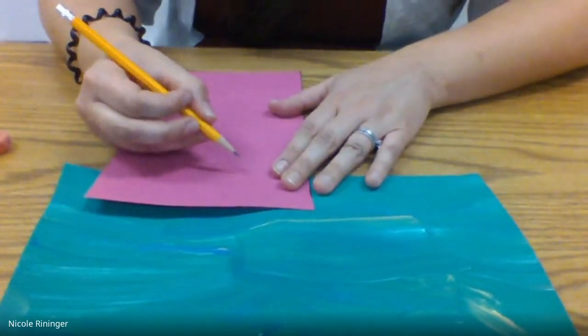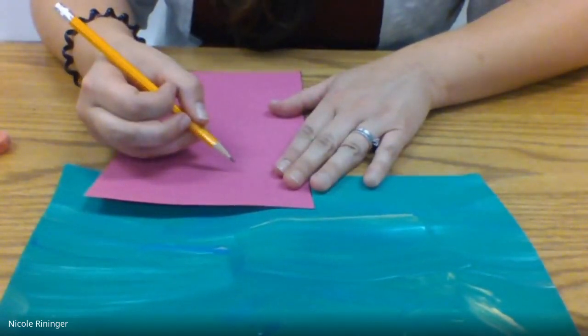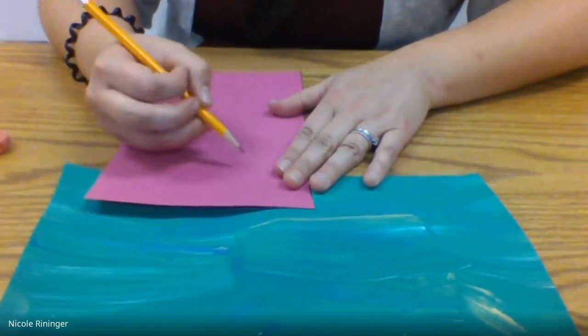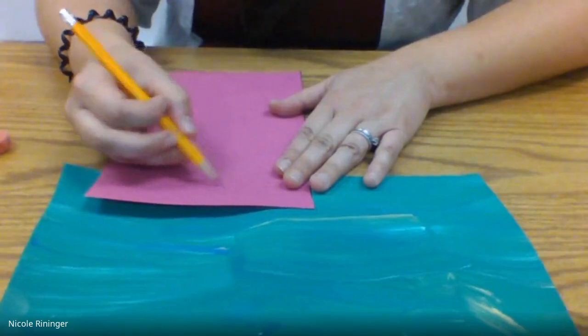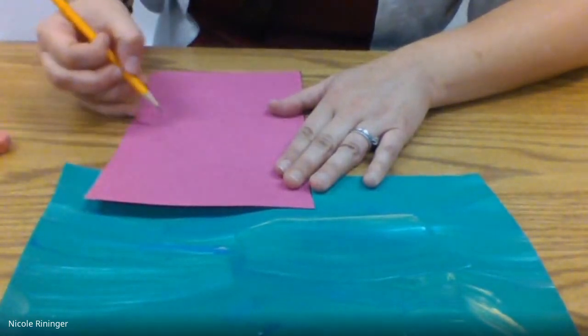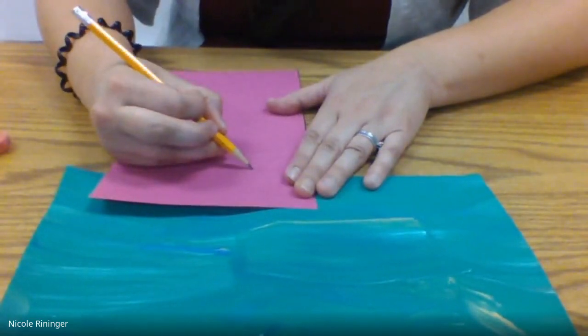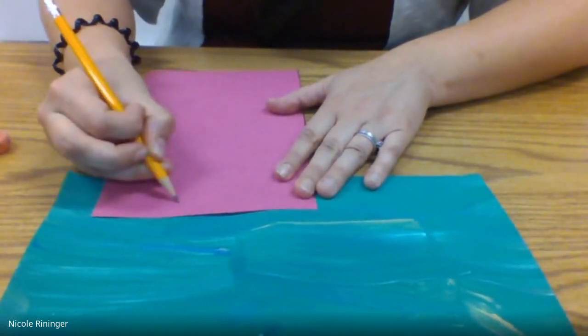And then I'm going to think about the shape that I'm going to do for the ear. So cats have pointy ears, so I'm going to draw a triangle. If you have something like a bear, you could do like a half circle to make it round. If you're doing a dog, it might be a pointy ear or it might be like a floppy ear, so you could draw a shape like that. So think about that shape. So for me, I'm going to draw a triangle.